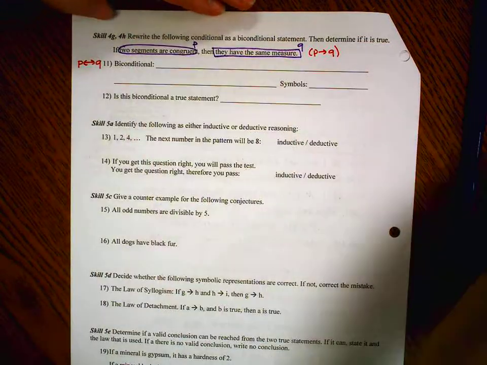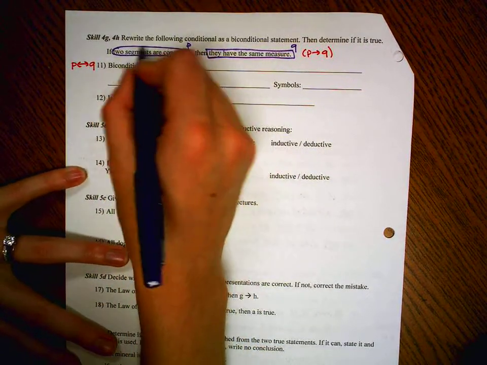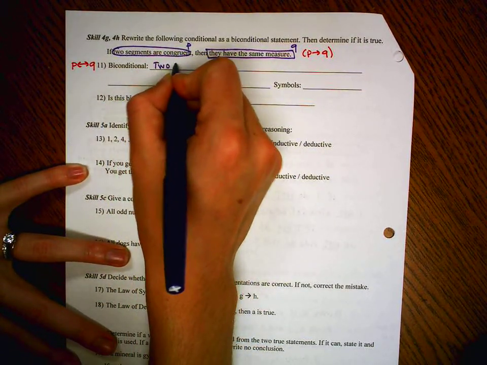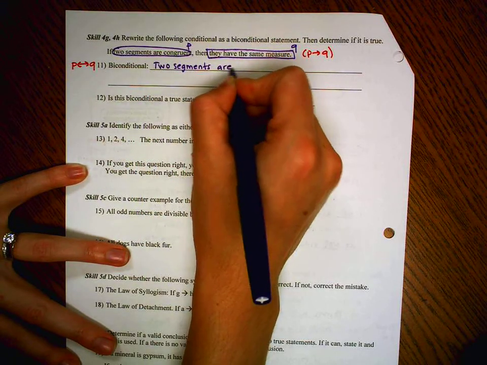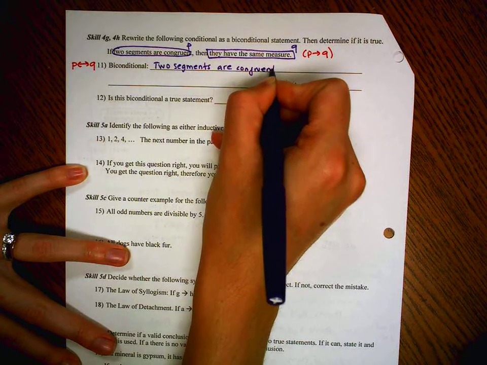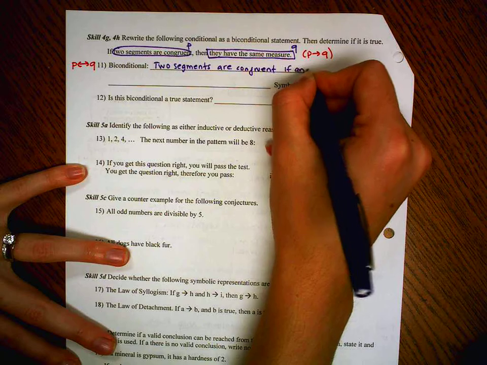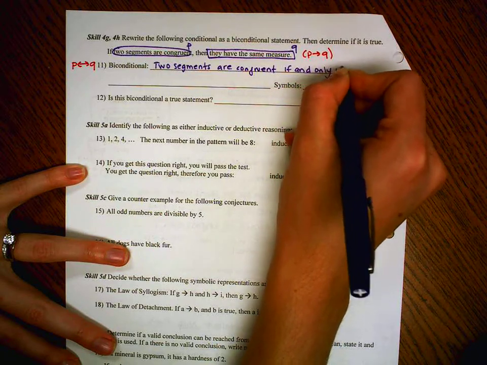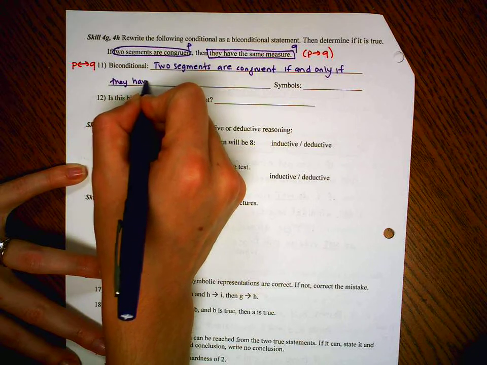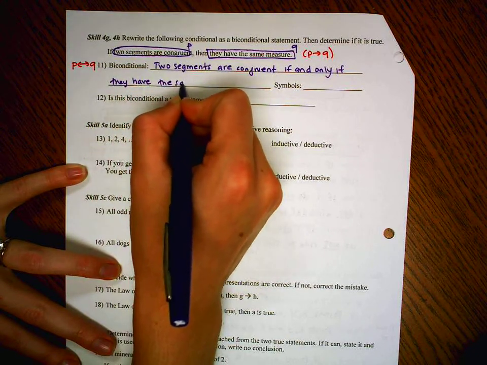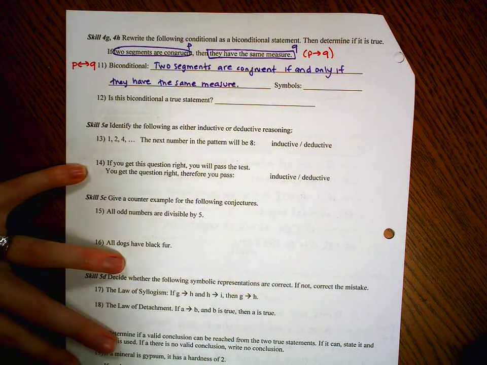So the biconditional would say, P first: two segments are congruent, if and only if Q, they have the same measure. There we go. Our symbols for this, which we just did a moment ago, are P, arrow going both directions, Q.